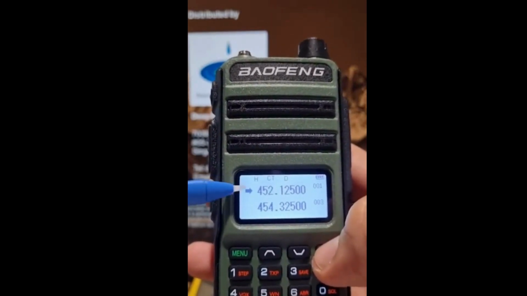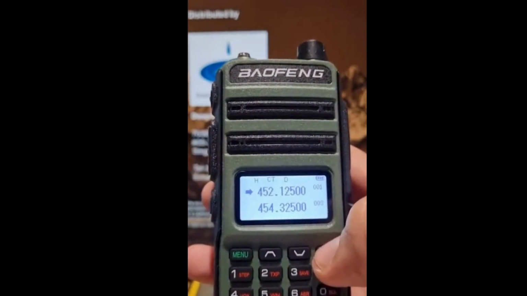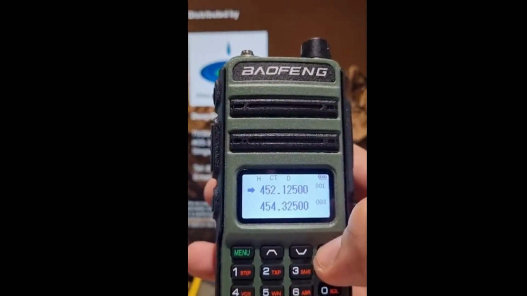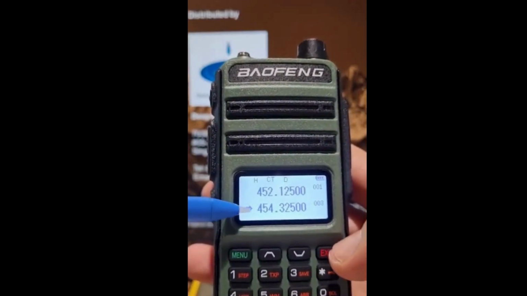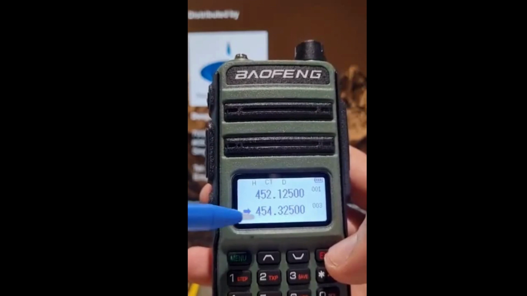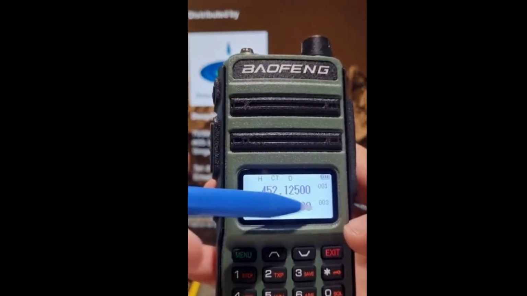So when the arrow is on the top line, it means that when you press to transmit, it will transmit on the top line. If I press the exit button and the arrow drops to the bottom line, or line B, when you transmit, it will transmit on the bottom frequency.